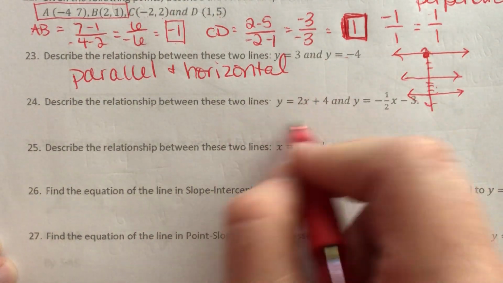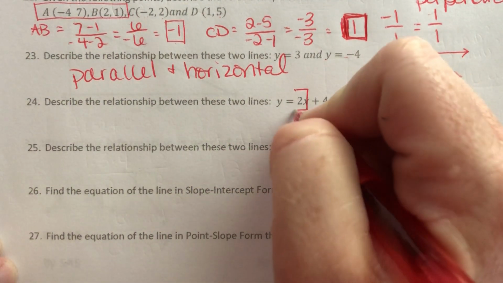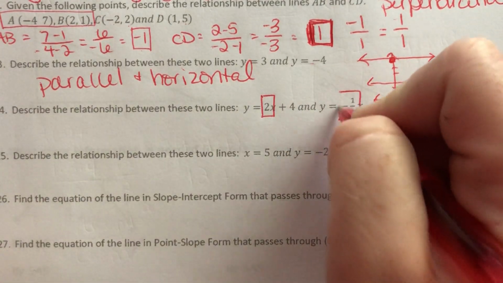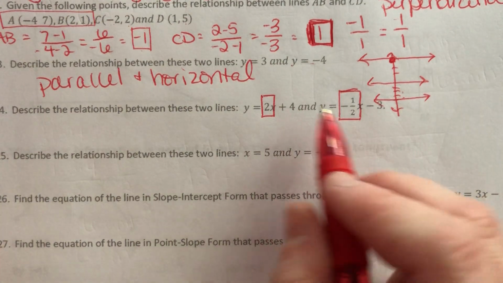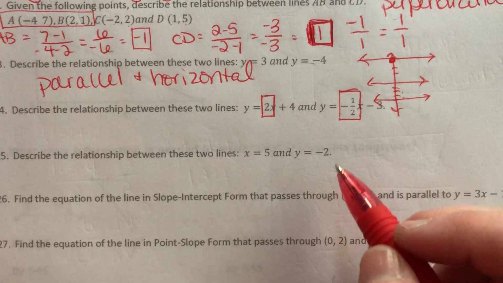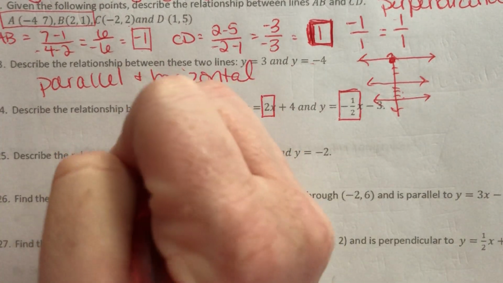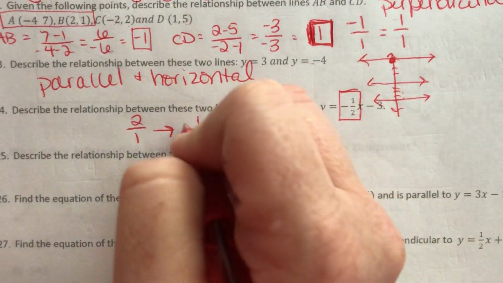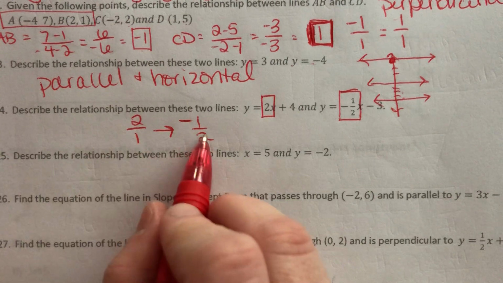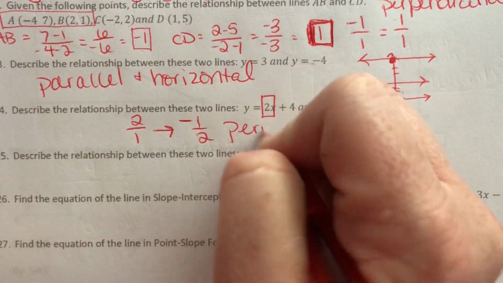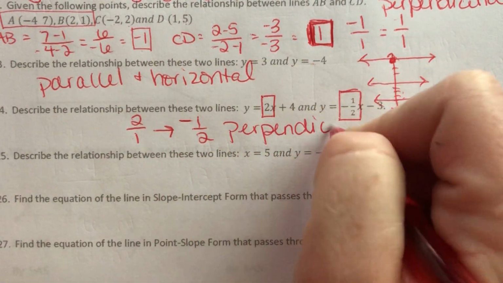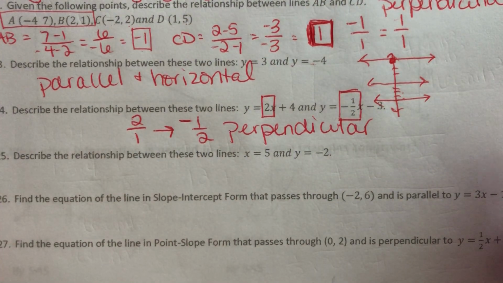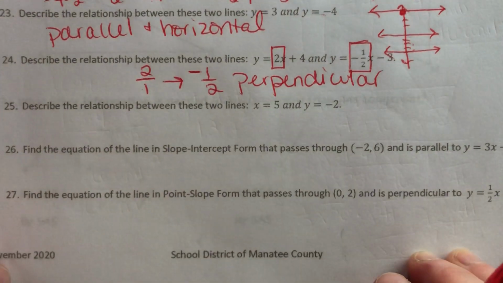If I look at this first equation, the slope is 2. If I look at the second equation, the slope is negative 1 over 2. So what do you notice about the slopes? They are negative reciprocals. Flip 2 over 1, and you get 1 over 2. Change the sign in front, you get negative 1/2. They are negative reciprocals, so they are perpendicular. Perpendicular. They're exact opposites. They intersect at 90 degrees.